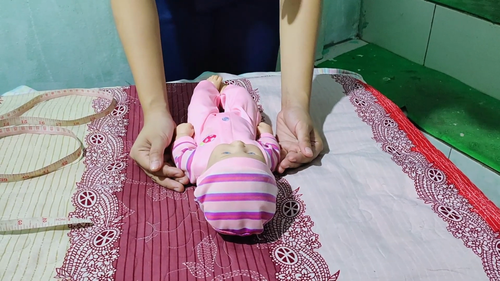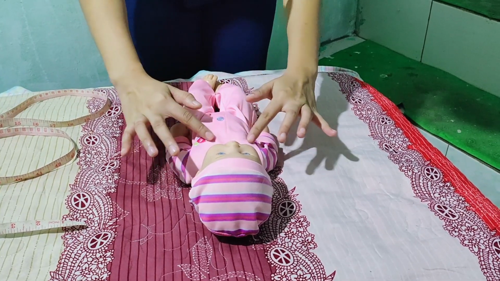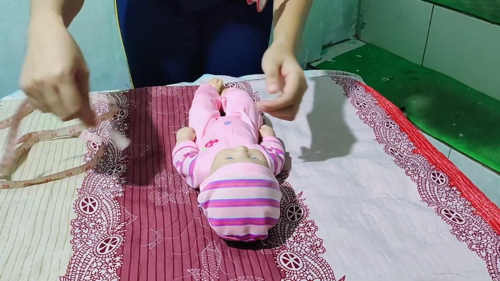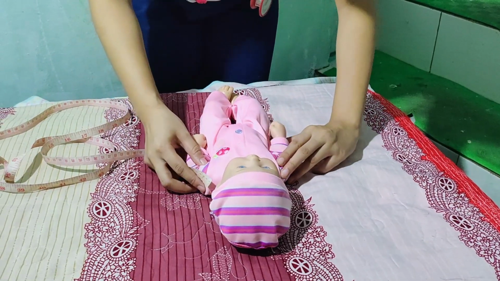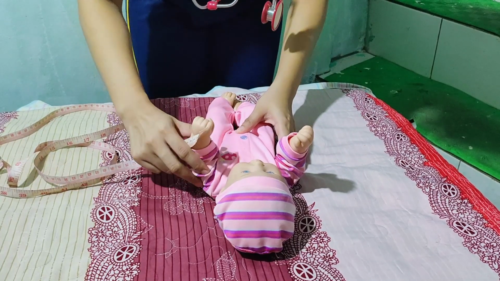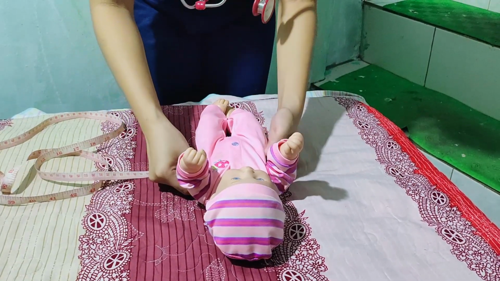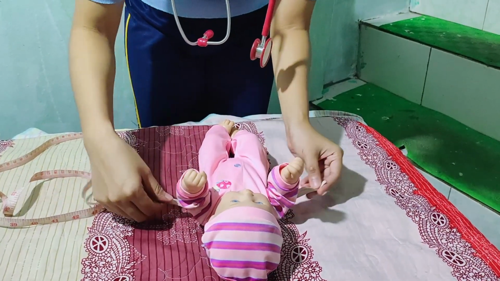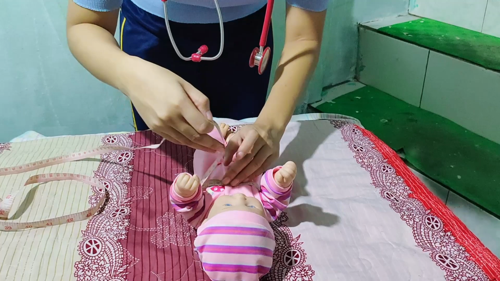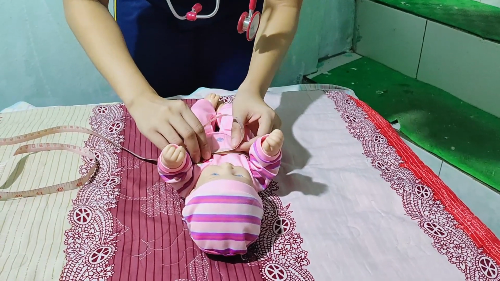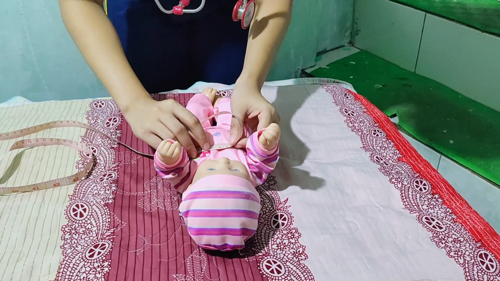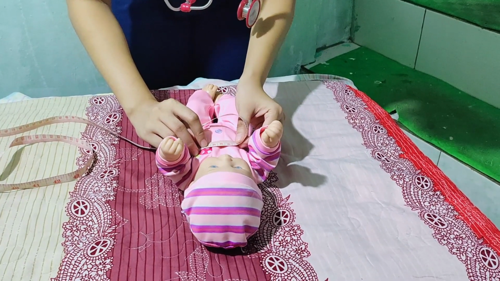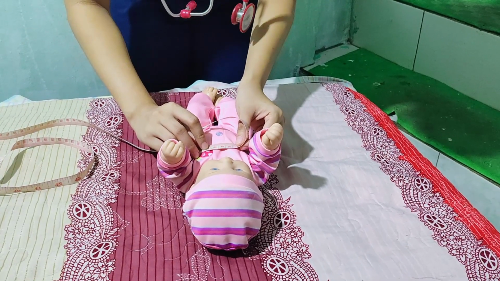Next, we will measure the chest circumference of the baby. We will also use a tape measure in centimeters. This is the procedure. We need to measure the chest circumference of the baby at the level of the nipple. So the chest circumference of the baby is 32 centimeters.